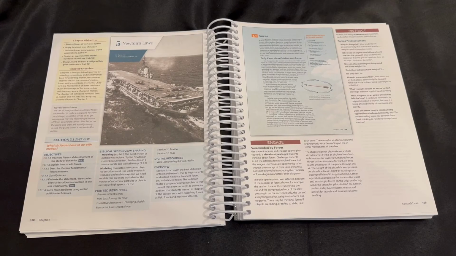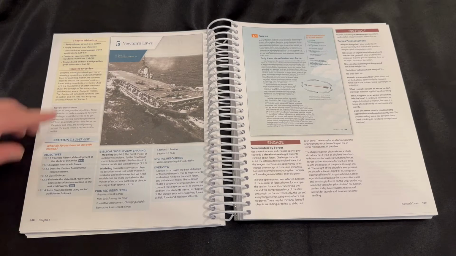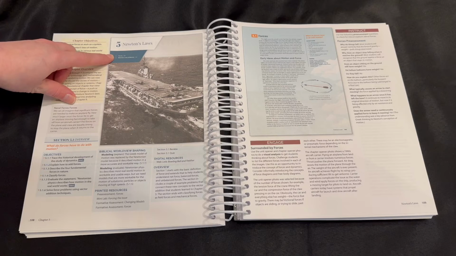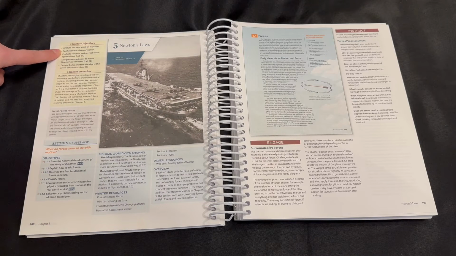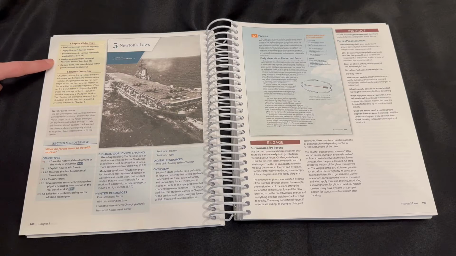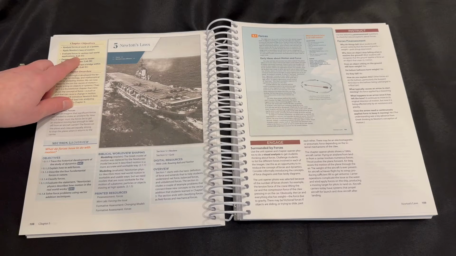At the beginning of each chapter, you will have the chapter objectives and the chapter overview listed. Here in Chapter 5, we're going to be looking at Newton's laws. The different sections that we have will cover forces and Newton's law of motion. The objectives for this chapter are to analyze forces at work on a system, apply Newton's laws of motion, evaluate forces in various real-world applications, which is a lab, design an experiment to model Newton's second law, which is another lab, and our last lab is to design, build, and test a bridge within given constraints. Each lab will be listed in parentheses.